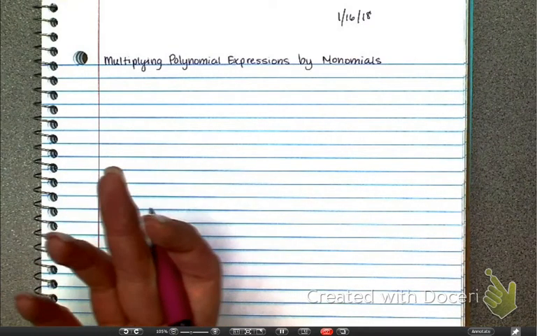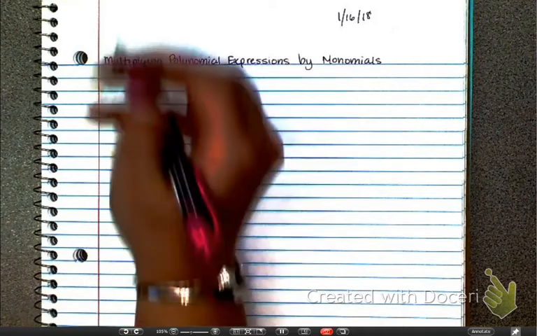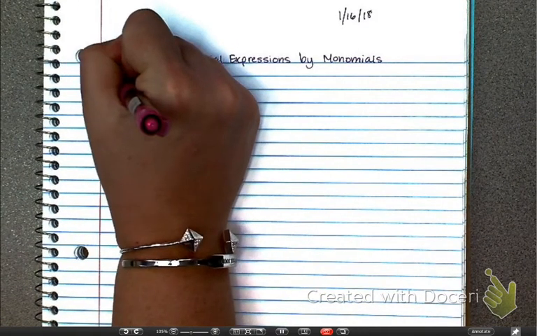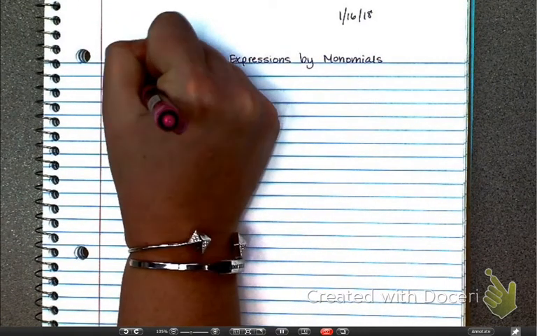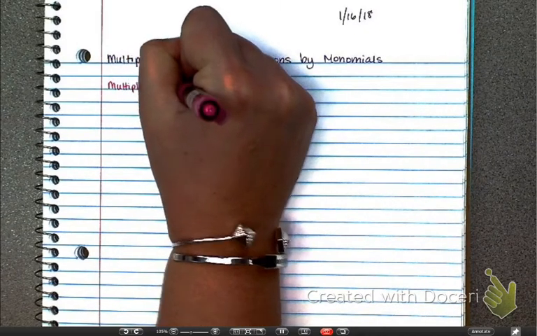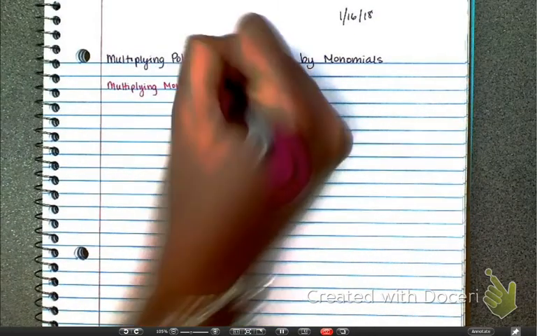Any guess what a monomial is? Monomial? Okay, good guess. Not quite. Just one of those. It's a single term. Mono means single, singular. So it's a singular term. So we're going to start by multiplying monomials. So a single term multiplied by a single term.